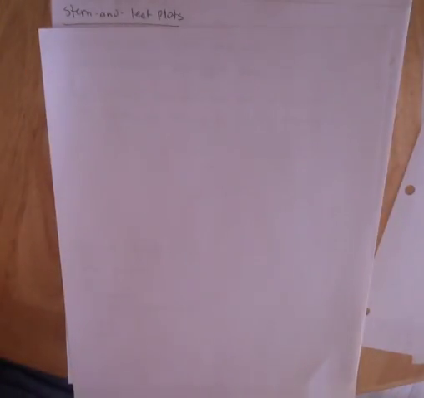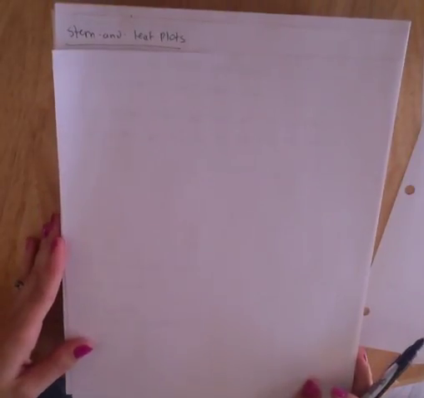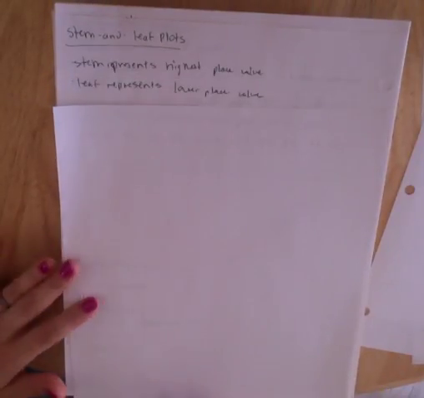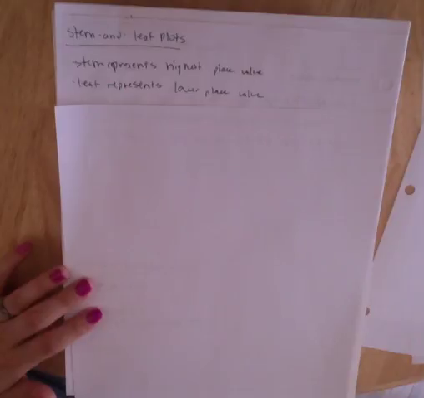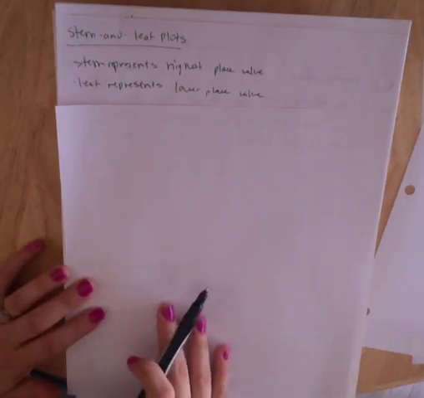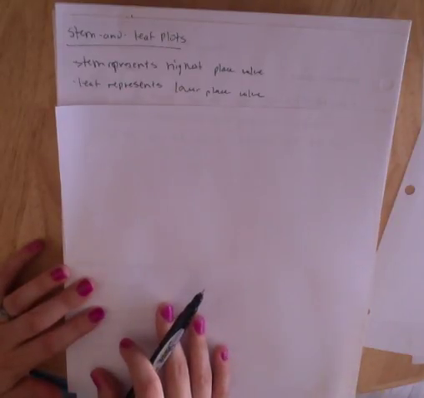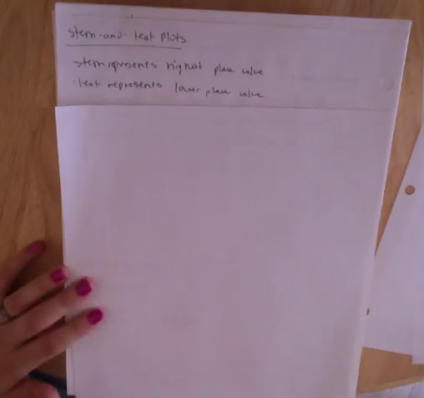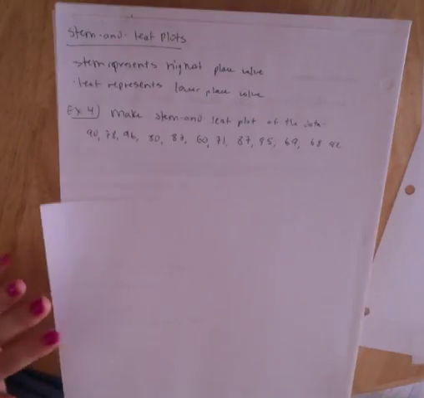All right, now let's talk about stem and leaf plots. You've probably done this before, okay? Stem and leaf plots, the stem represents the highest place value, such as the tens value, and the leaf is the lowest place value, the unit value.